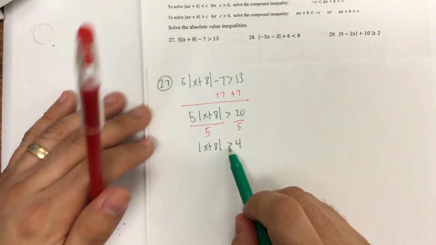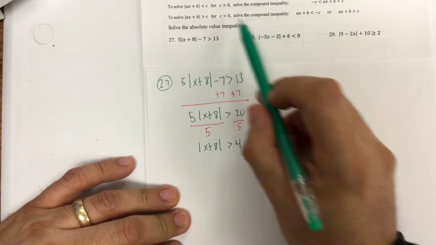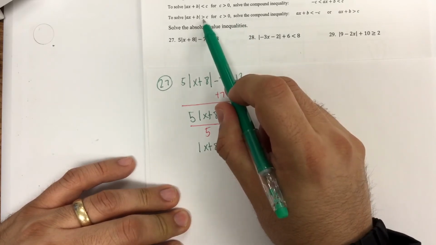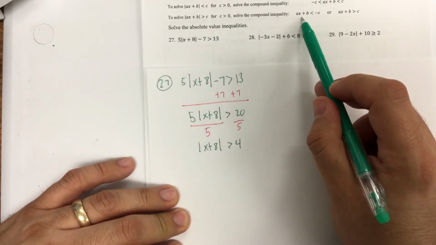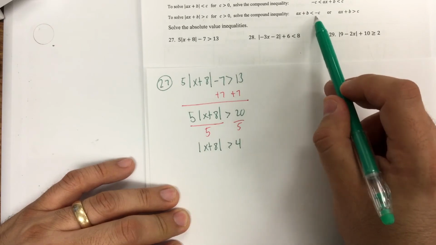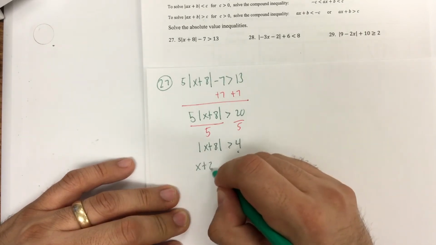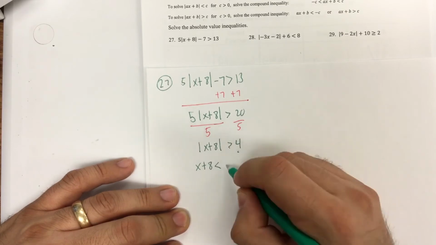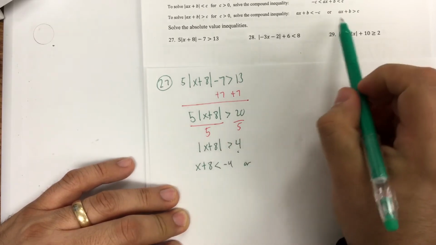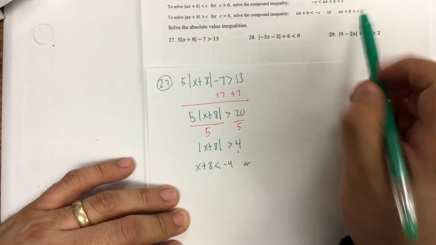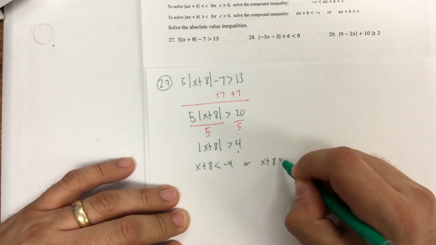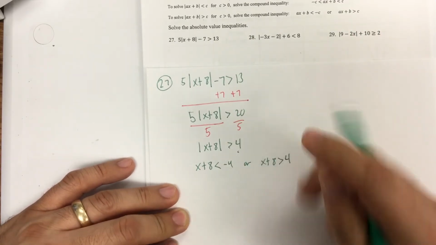Now here it says greater than, and that's positive. So we go over here and we see greater than c, so we're going to use this: the absolute value expression is less than the negative number, or the absolute value expression is greater than the positive c. Once again, this is c. So the expression is less than negative c, which would be negative 4, or x plus 8 is greater than positive c, which is just 4.